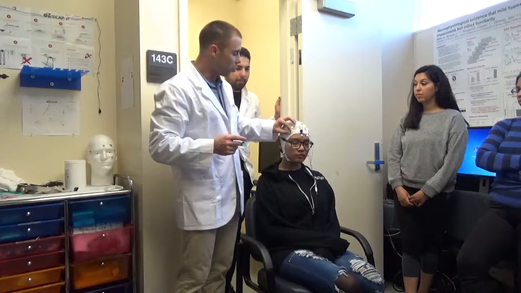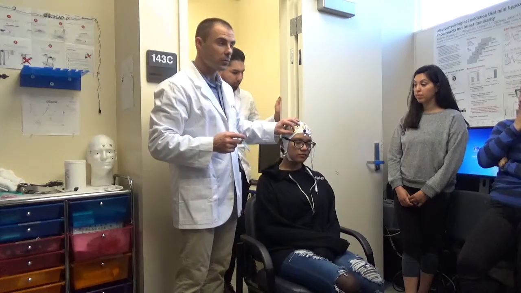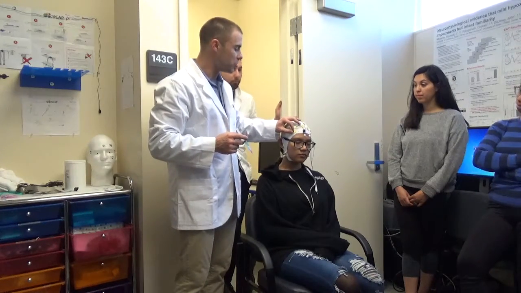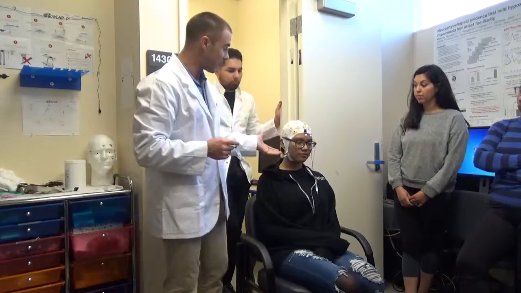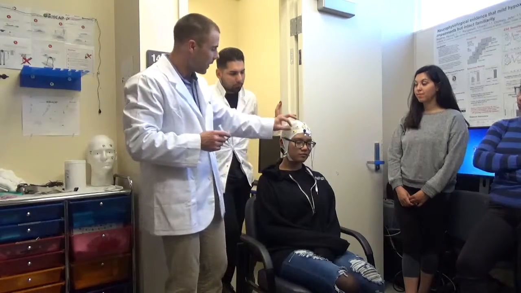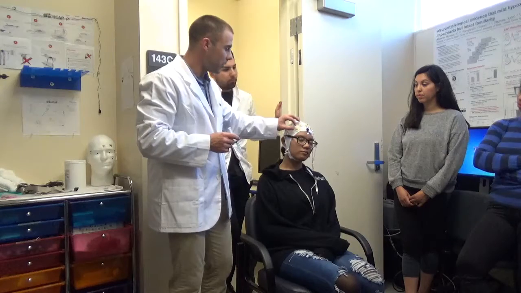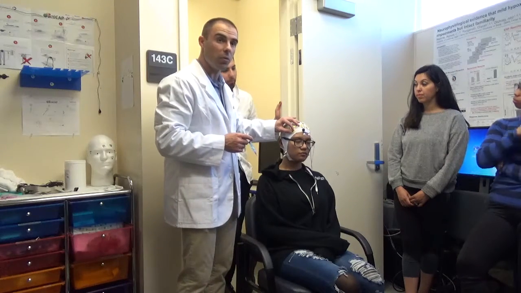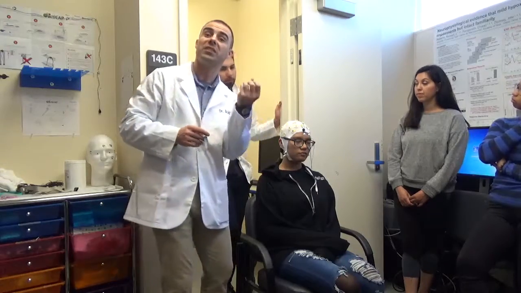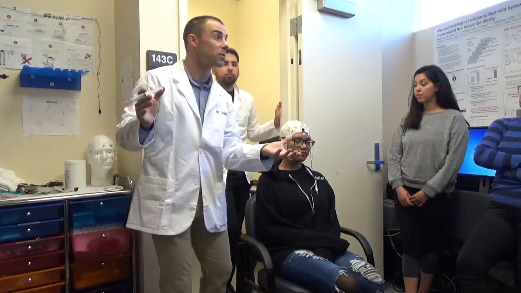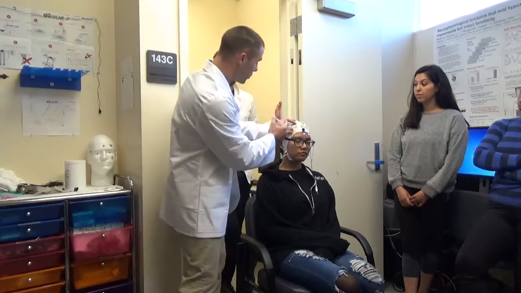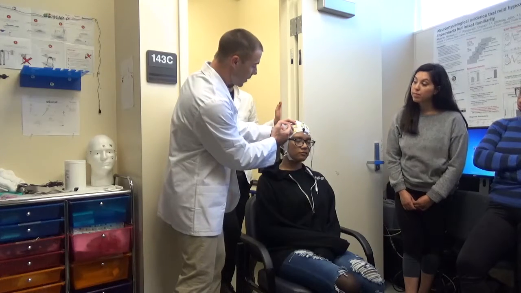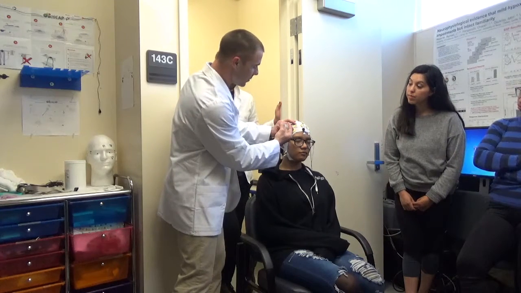So, one hand holds the capsule. Now, you don't want to jam it into her head because she'll react like that. She'll be like, ugh, right? You don't want to totally push her head away, but you do want to hold a little bit of pressure on it and hold it down to make sure the gel doesn't leak out the sides and create that salt bridge. Okay?